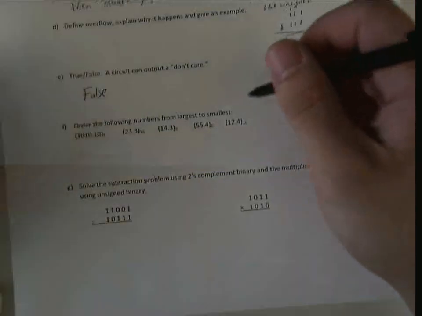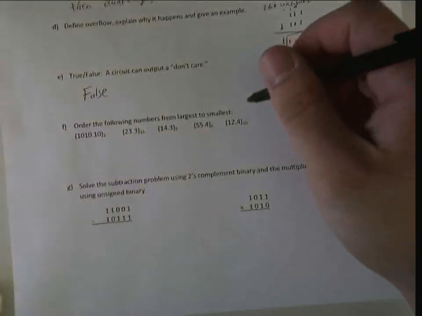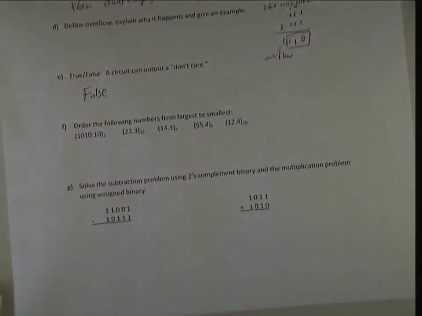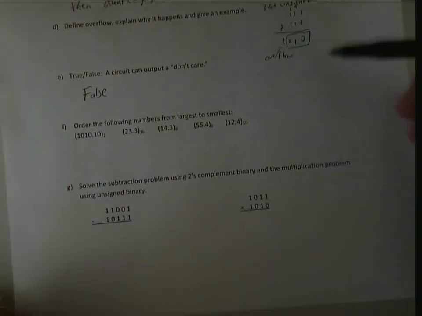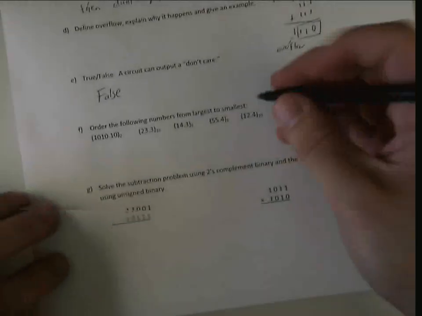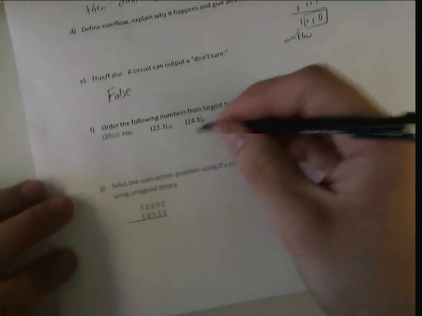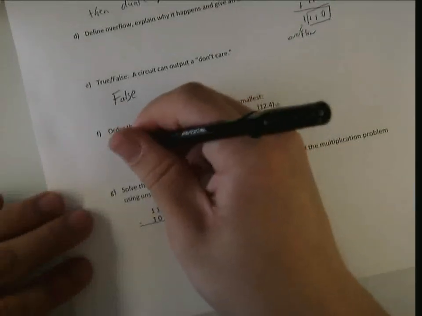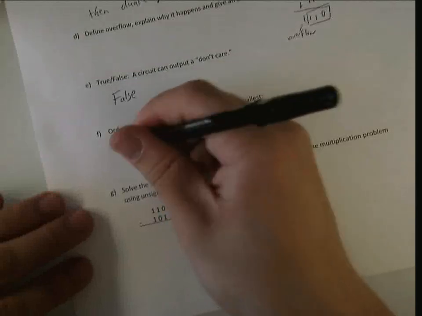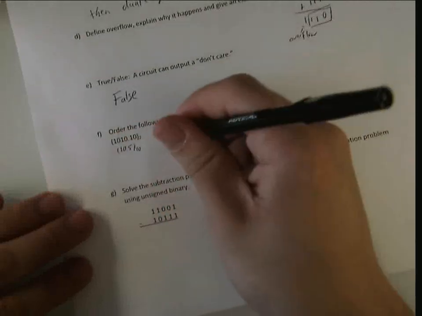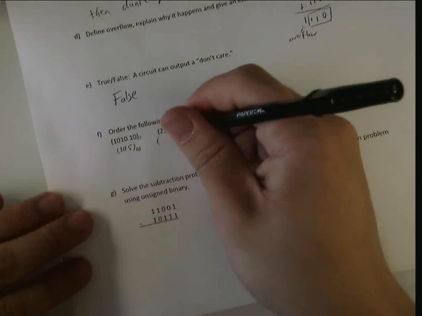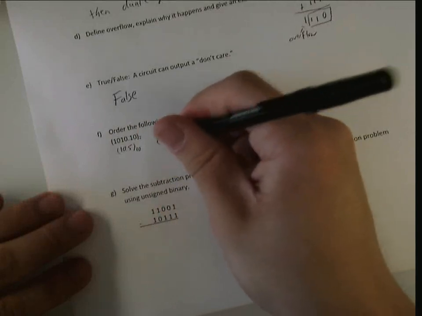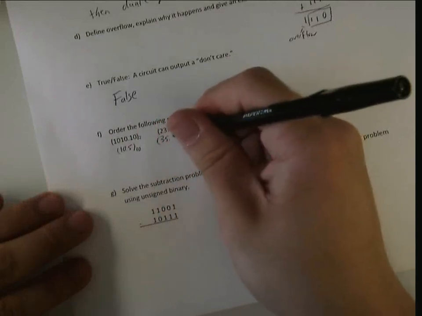And now we have: order the following numbers from largest to smallest. Essentially here we want to convert everything to a common base. I would say base 10 is probably our easiest base to work with. So this is going to be 10.5 in base 10. This is going to be 32 plus 3, which is 35, and 3/16.